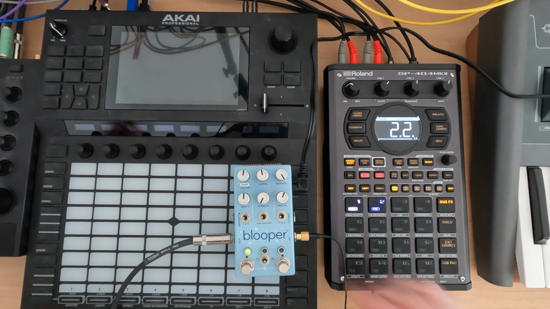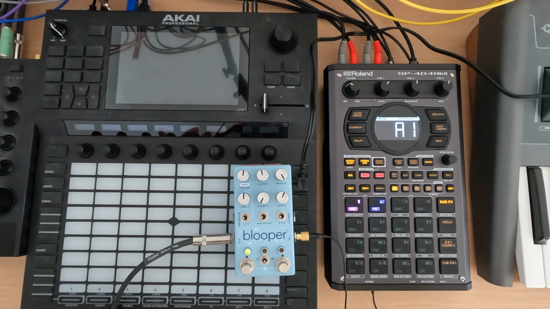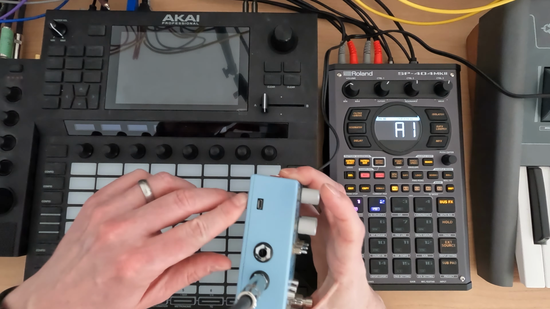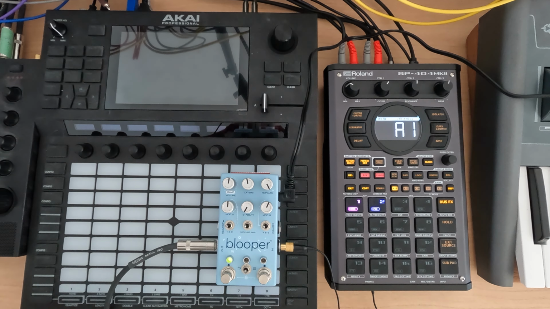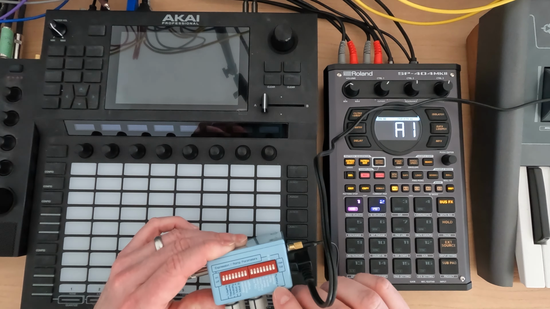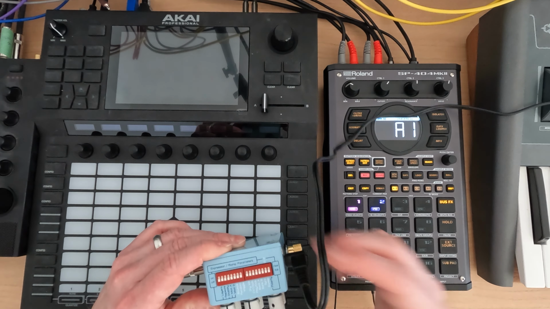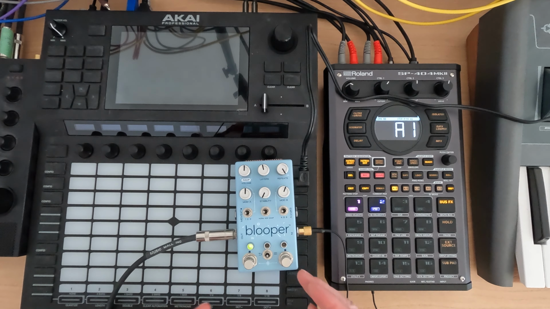So I just find the Blooper super fun. You can play with it forever. It's got, what is it, 12 or 16 different effects? There's a bunch of different effects. It's got a little USB jack in here, so you can program it through your computer to operate these different modifiers differently. And there's a switch, bank A or bank B, that allows you to switch between different combinations. This thing is super crazy.